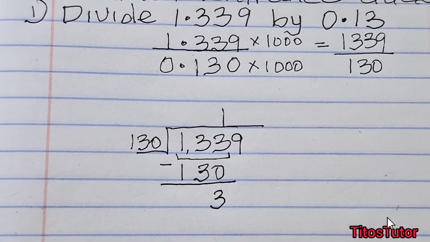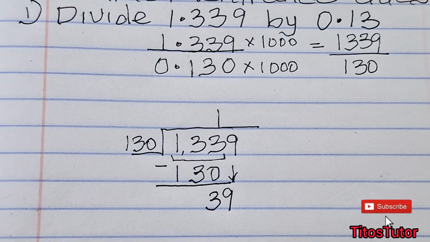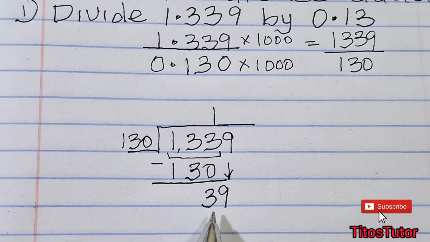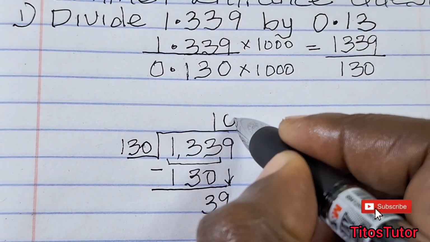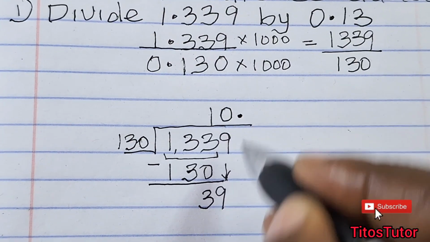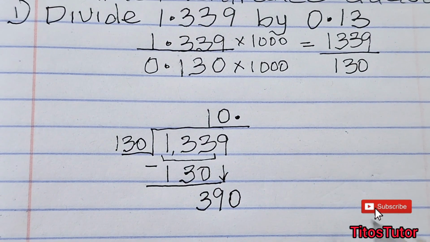Okay, so I bring down this. I ask myself, how many 130 can I get in 39? Not possible. Don't forget to write your 0 before you put your point. And this point gives you the access to keep adding zeros.